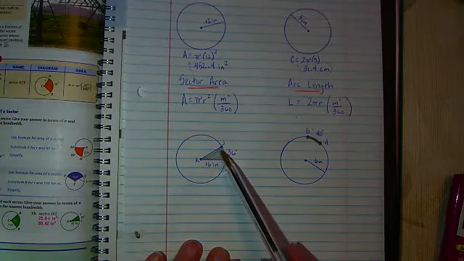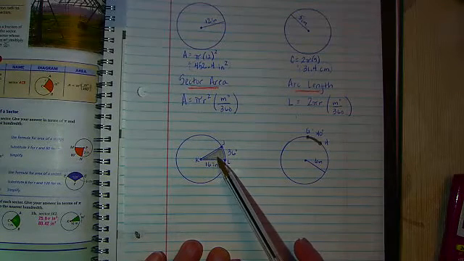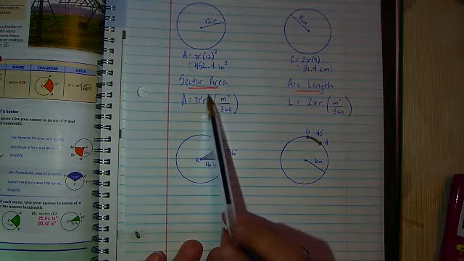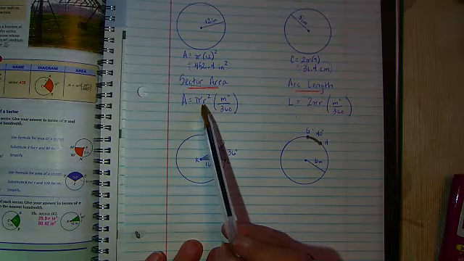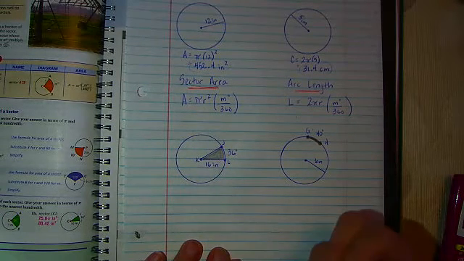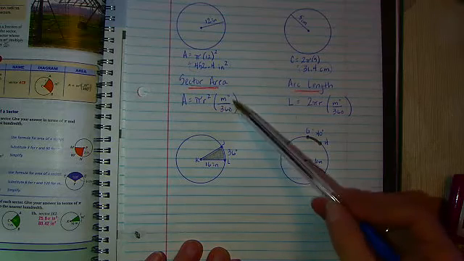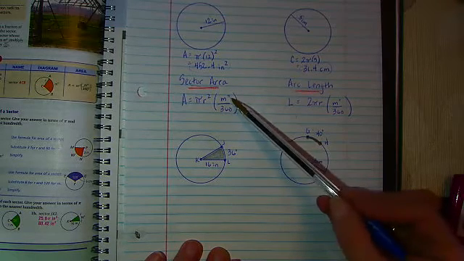Okay, so what is the area of just this little piece? Like I said, you still use the formula for area, but since it's not the whole thing, we only want a fraction of it. You see this fraction here.